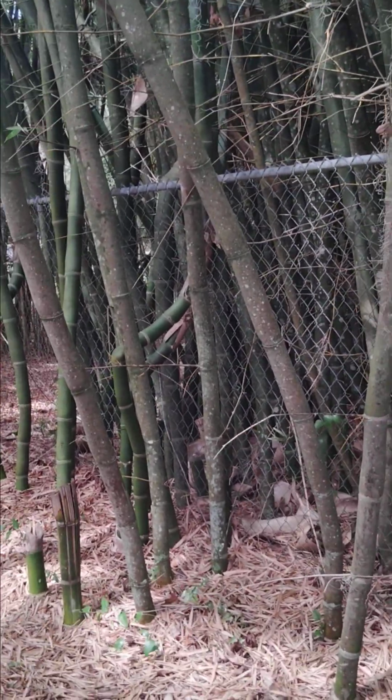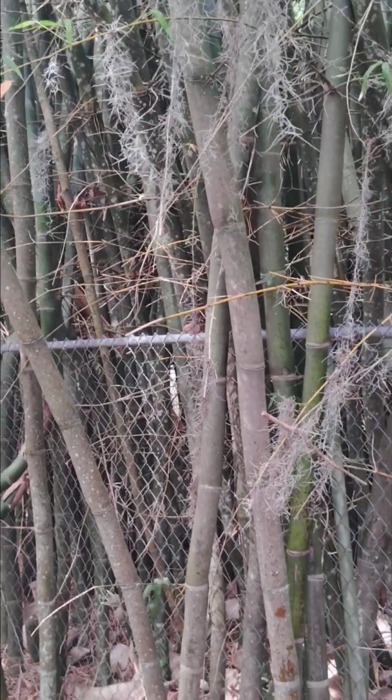Ooh, that was a snake. I don't know what kind of snake it was, but it was black. I'm staying away from it. I'm staying away from any snake down here. So, all right. Oh my God, 9.5 minutes.